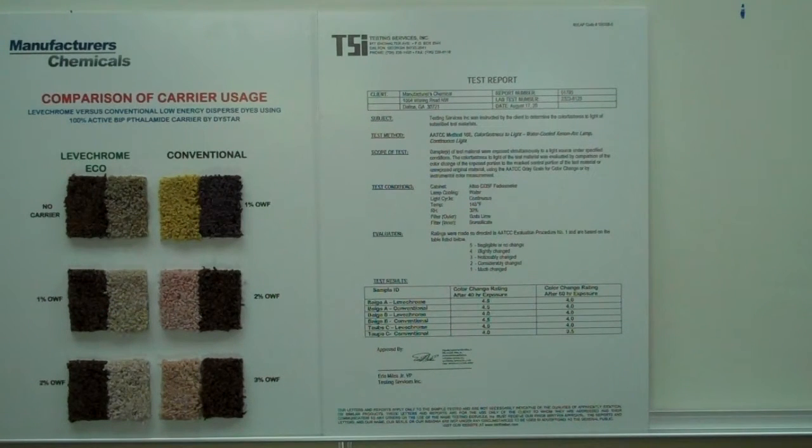And so what we did, we took 3 shades, and we took these first 3 shades. We did not go into testing and retesting to try to skew results, but we made a very light beige, which we call beige A. We made the color with the Levichrome colors, matched it with the conventional, and here we see 4-5 at 40 hours, 4 at 60 hours on both of them.